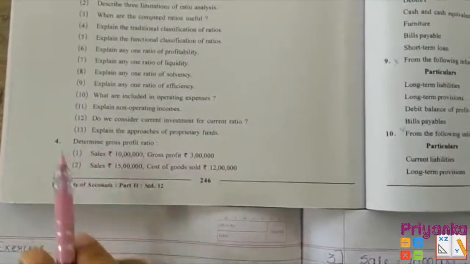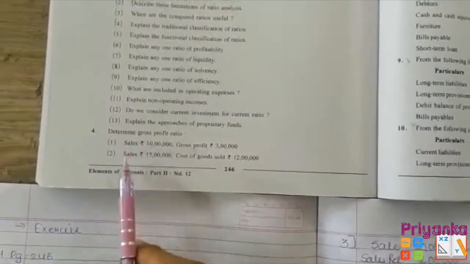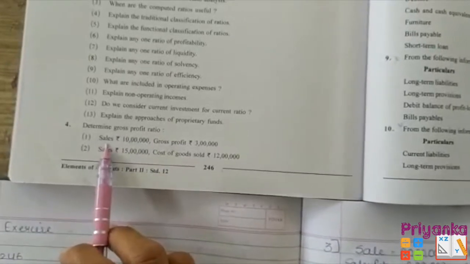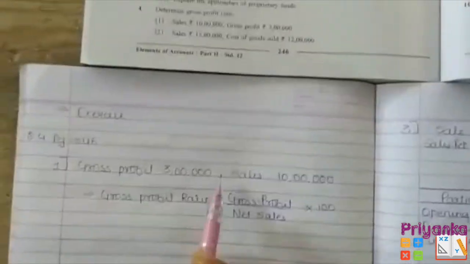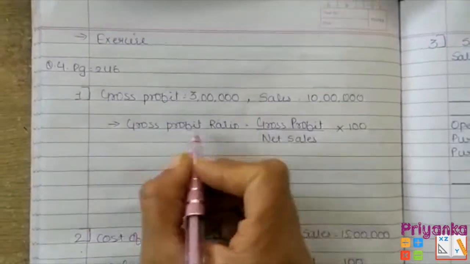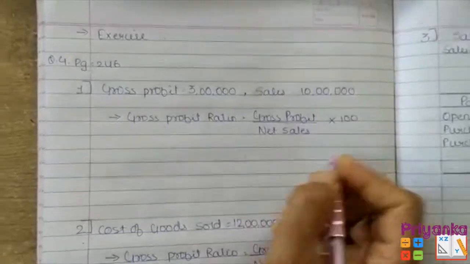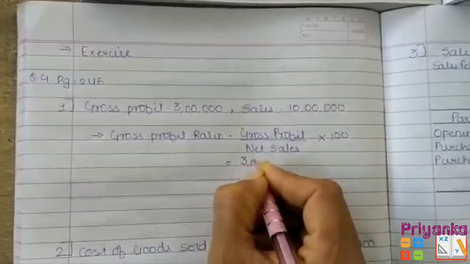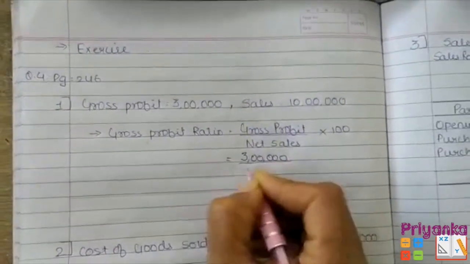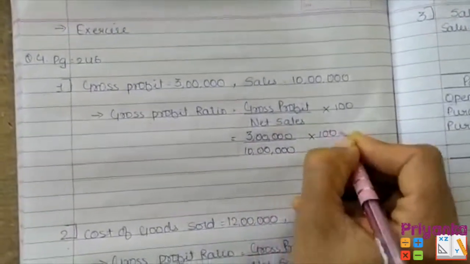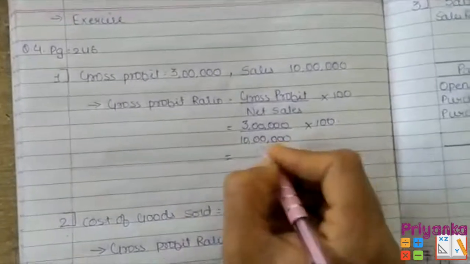Here we start with the first question, that is determine the gross profit ratio. The 3 points are given to find out the gross profit ratio on your page number 246. First one, where the information is given: sales of 10 lakh and the gross profit 3 lakh. Here I have the information. Here I wrote to find out the gross profit ratio. The formula is gross profit divided by net sales into 100. As per the information given above, that is 3 lakh of gross profit divided by 10 lakh of net sales into 100, you will get 30%.